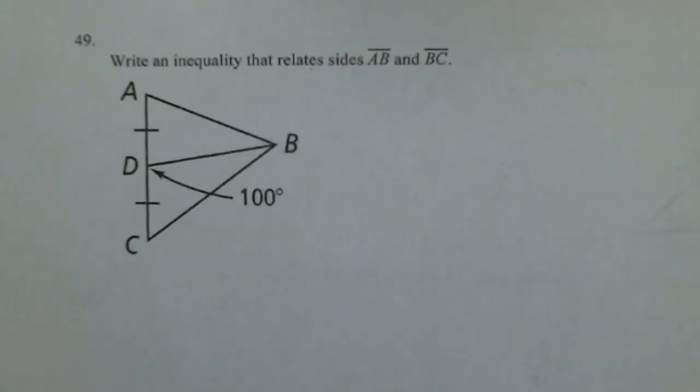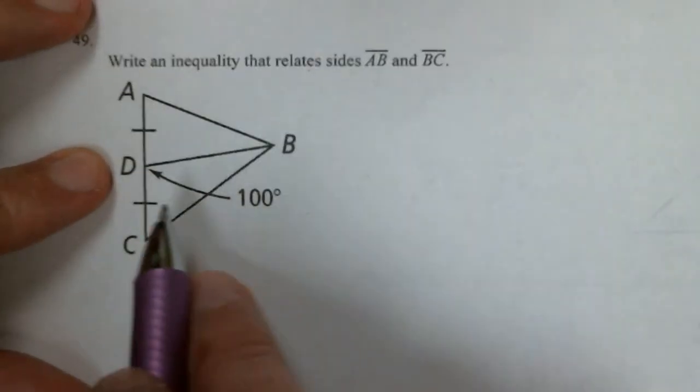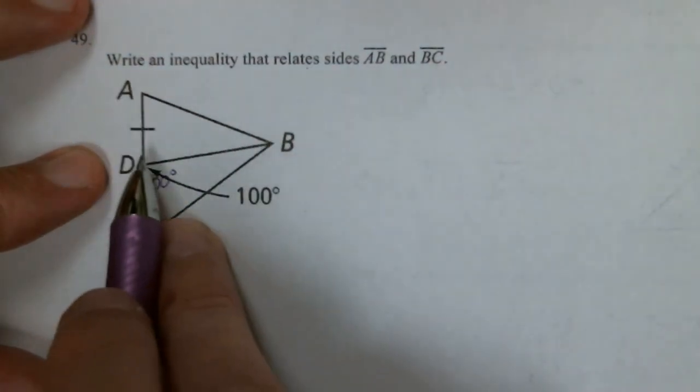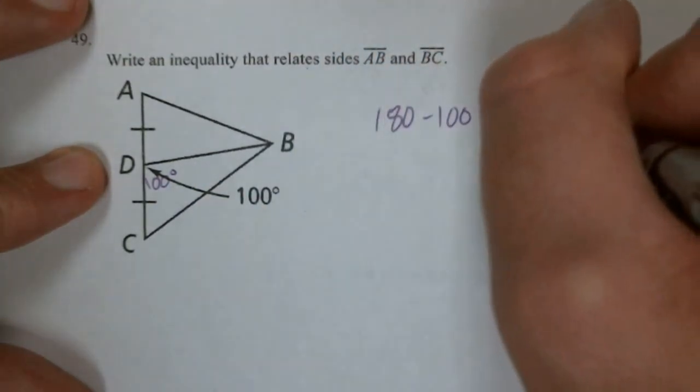And the last one, inequality that relates side AB and BC. So once again, this is the hinge theorem. They've given me this angle, 100 degrees, and I need this angle. I can't say anything about these two sides unless I know who's the winner and the loser. So I got to do 180 minus 100, which is, of course, 80. So this angle is 80 degrees, and now I can do the winner and loser.